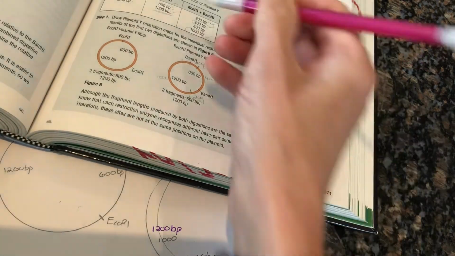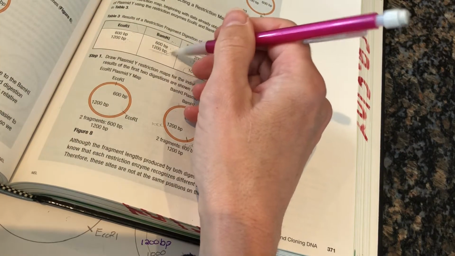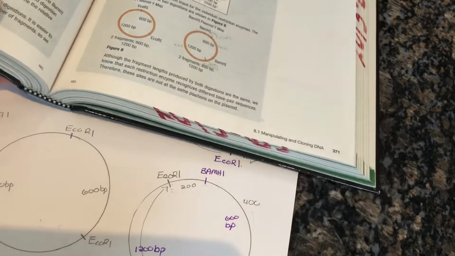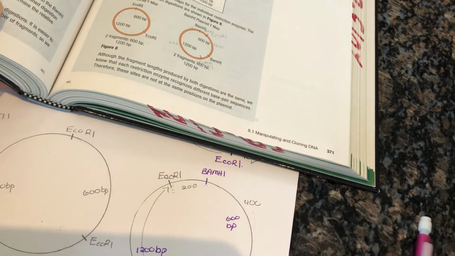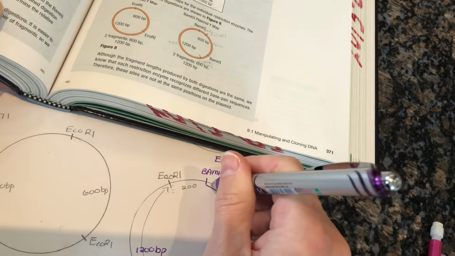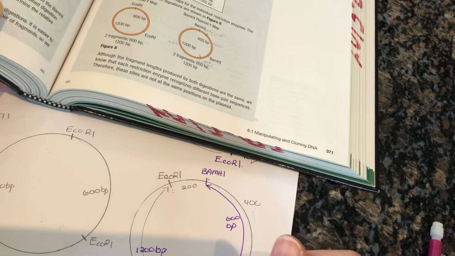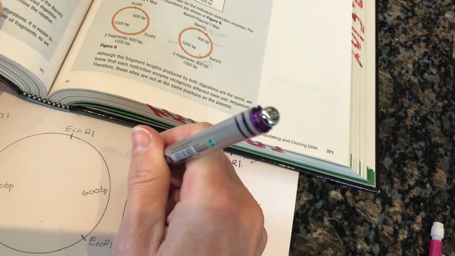All right, so now we have to make sure that we've saved the integrity, I like to call it, of BAM H1. Is there a section of BAM H1 that you can identify still that's 600 and 1,200? Well, for sure there's going to be, because we went with the BAM H1 map. So BAM H1 from here to here is 600. Okay, we've kept that. This cut to this cut is 600, and this cut to this cut is 1,200.